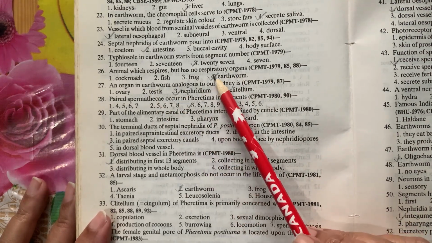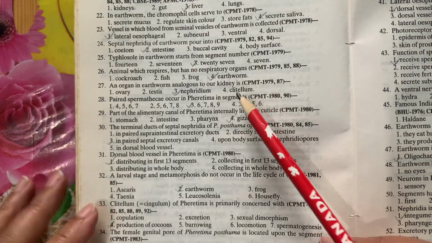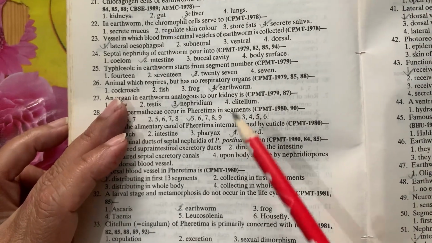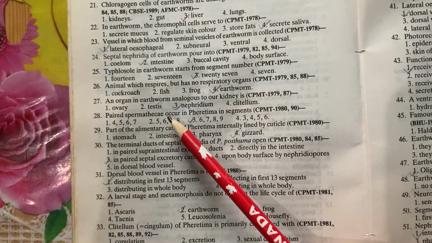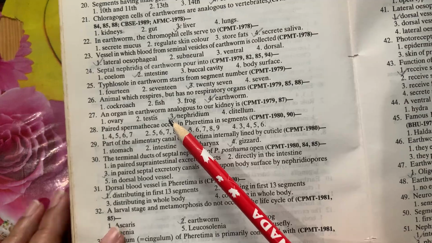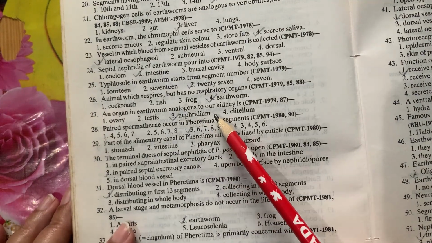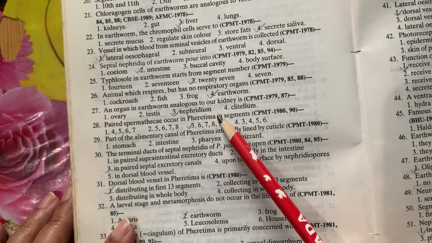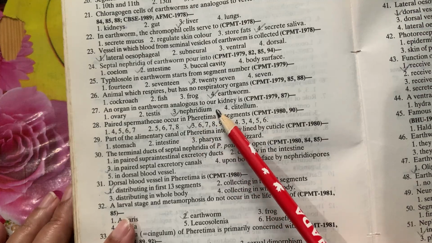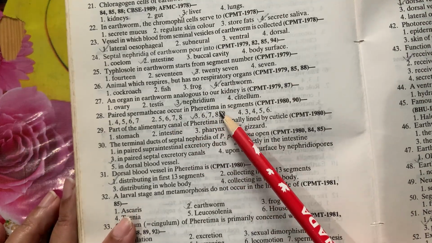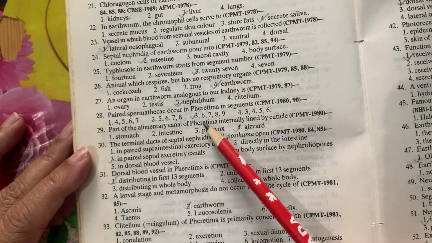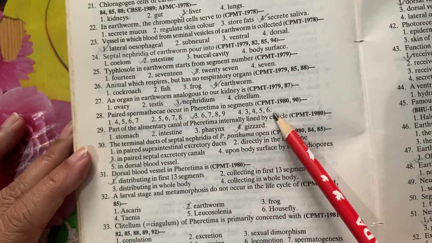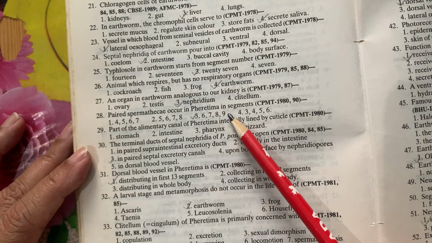Animal which respires but has no respiratory organs: cockroach, fish, frog, earthworm. Correct option is earthworm. An organ in earthworm analogous to our kidney is ovary, testis, nephridium, clitellum. Correct option is nephridium. Paired spermathecae occur in Pheretima in segments 4, 5, 6, 7, 5, 6, 7, 8, 6, 7, 8, 9, 3, 4, 5, 6. Correct option is 6, 7, 8, 9.